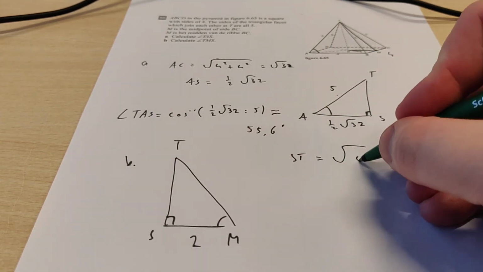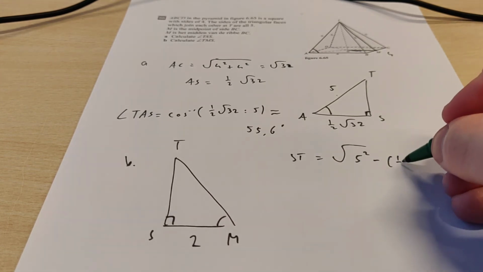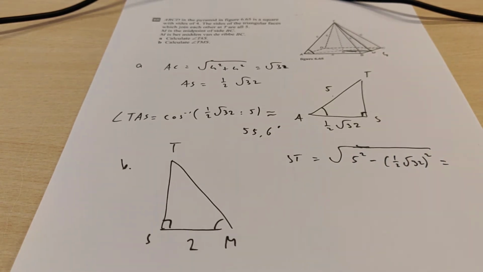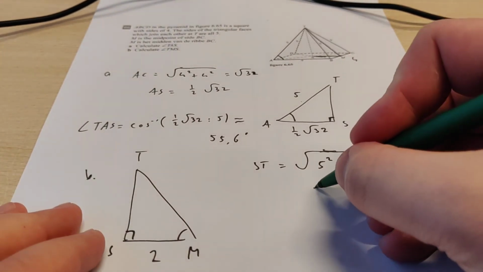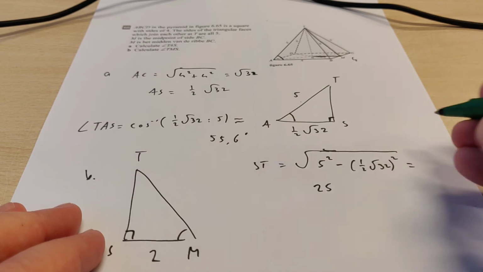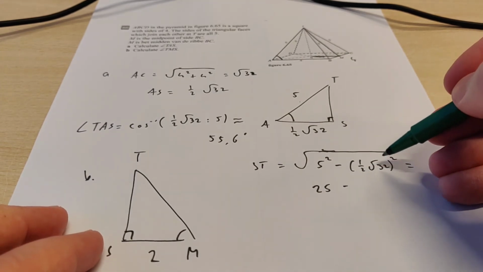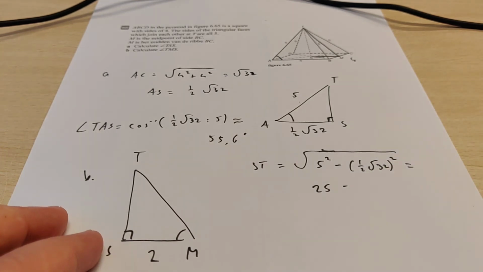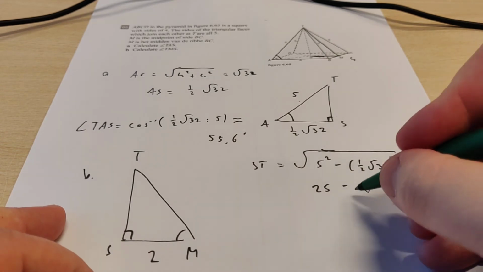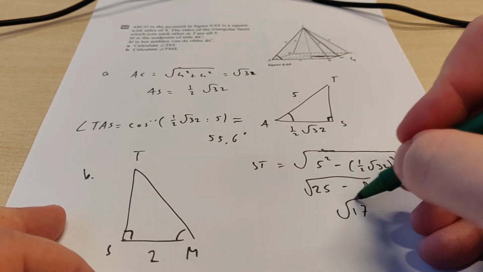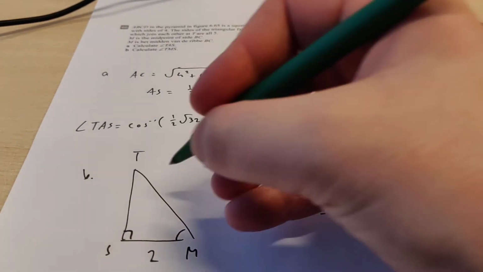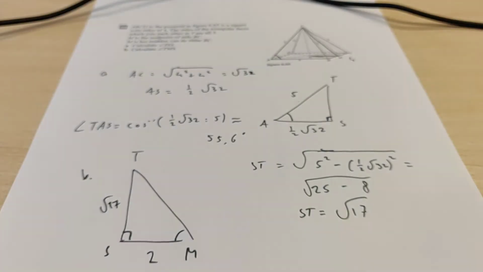So this is the square root of 5 squared minus a half times the square root of 32 squared. Alright, now if you want you can type this into your calculator and then you have an exact answer. We can also calculate it just here by working it out, because 5 squared is 25, and here we have square root of 32 times the square root of 32 is just 32, and a half times a half is 1/4, and then 1/4 of 32 is 8. So here you get 17. So ST is the square root of 17. Alright, so if we know that, let me write it down over here, square root of 17.